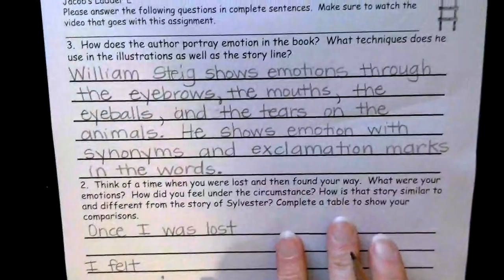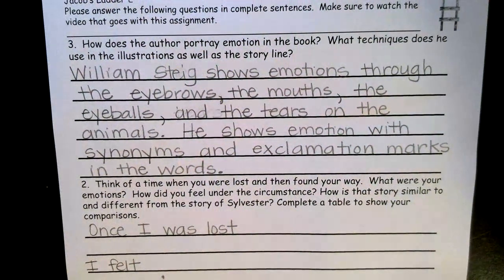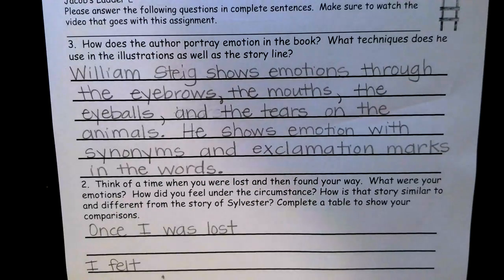All right. So William Steig shows emotions through the eyebrows, the mouths, the eyeballs, and the tears on the animals. He shows emotion with synonyms and exclamation marks in the words. Okay. What do you think? Does that work? I think that works.